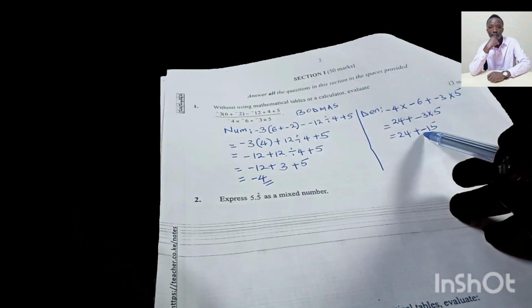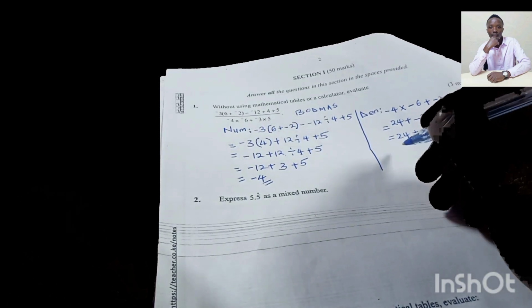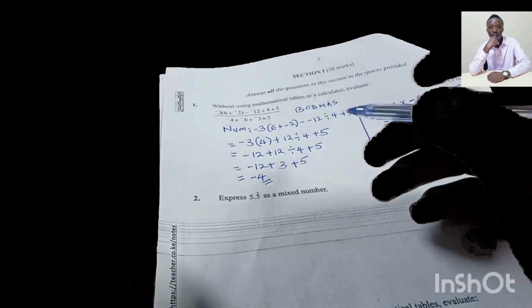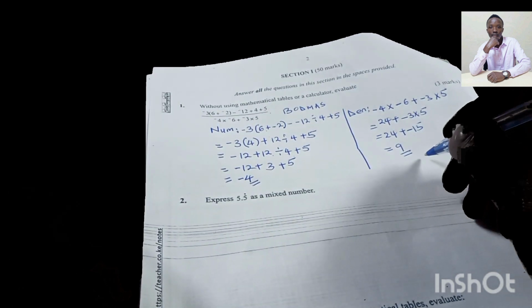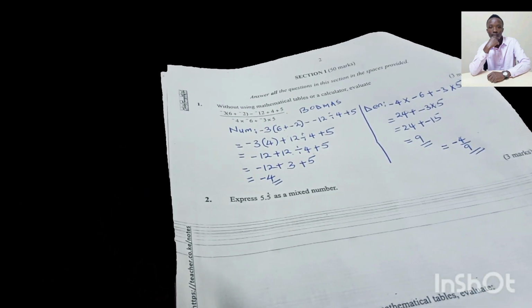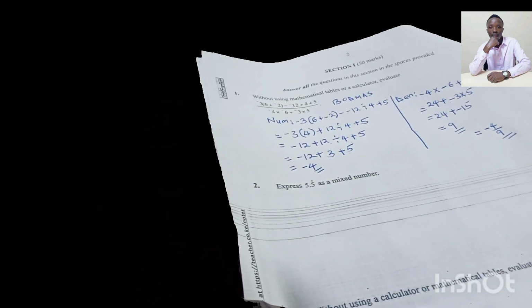A plus and a minus gives us a minus. So we are going to have 24 minus 15, which gives us 9. Therefore, our answer is going to be equal to -4/9. And by doing that, we have already determined the first question. Let's now embark on our second question.